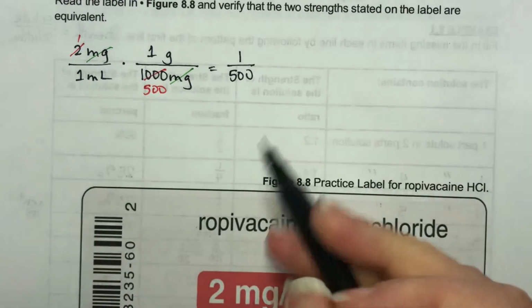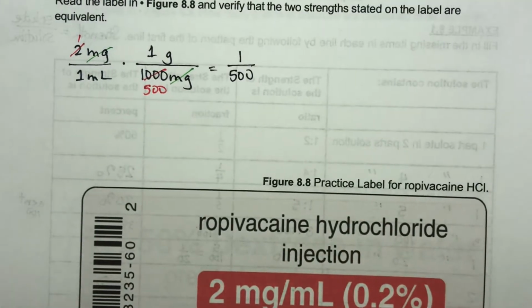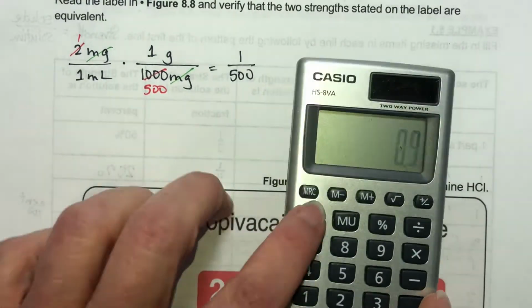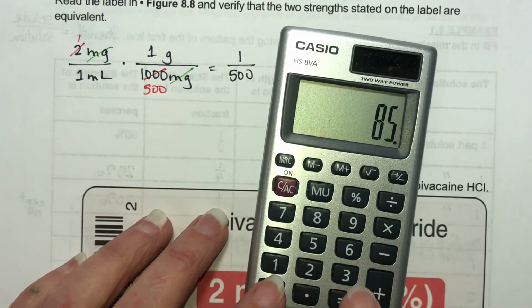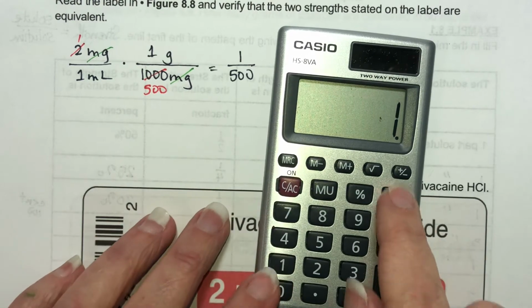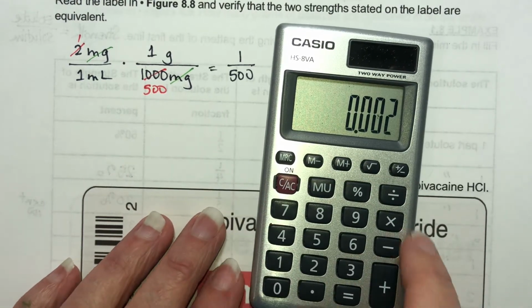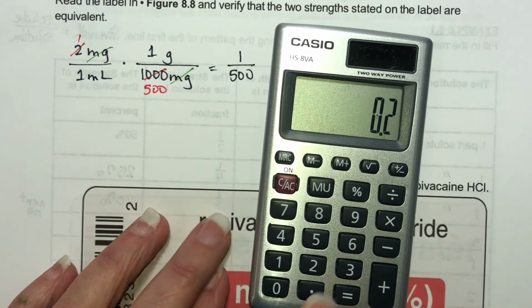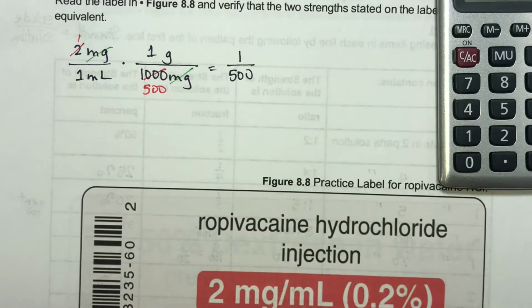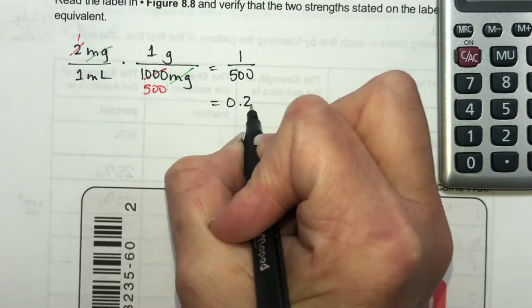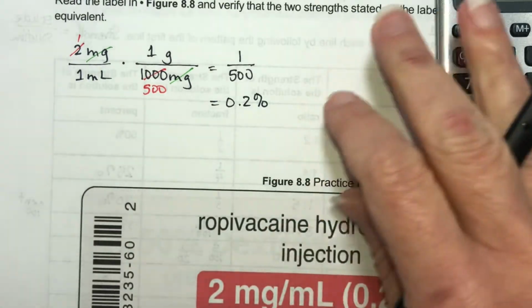So this ratio is 1 to 500. I just need to see if it's the same thing as 0.2% strength. So I divide 1 by 500, multiply that by 100, and you get 0.2%. So yes, these are equivalent.